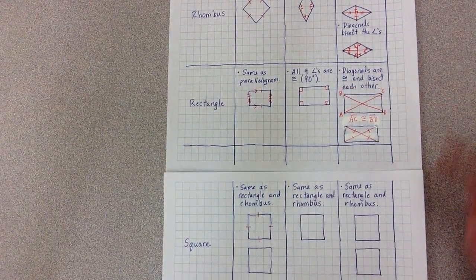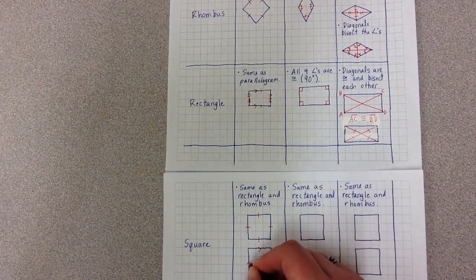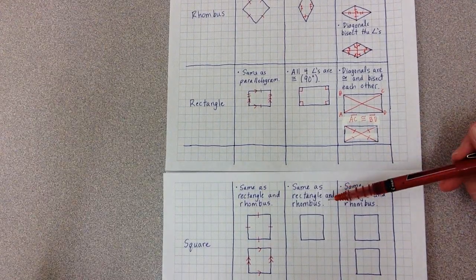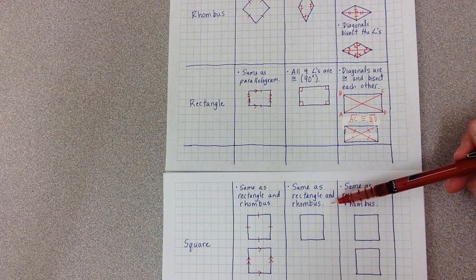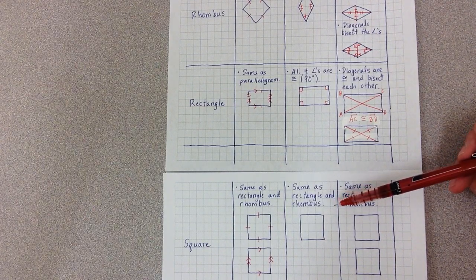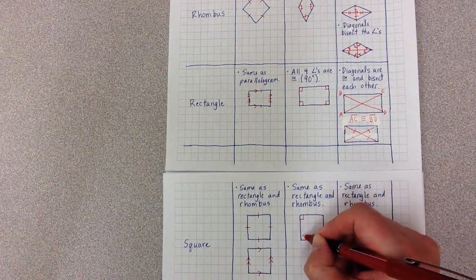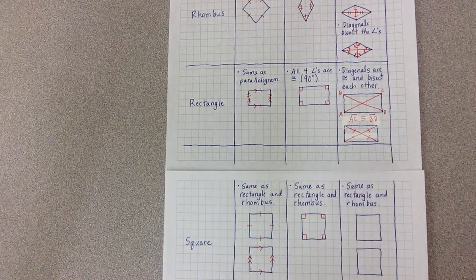And opposite sides parallel. So parallel and parallel. Again, the angle characteristics for a square are the same as the rhombus and the rectangle. And so we know that they are all 90 degrees because they are all congruent.